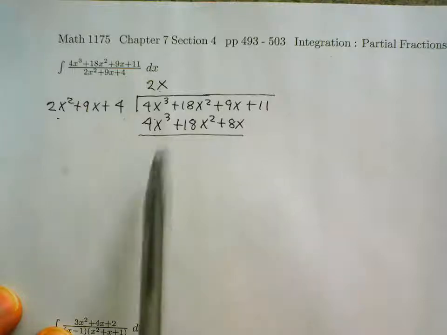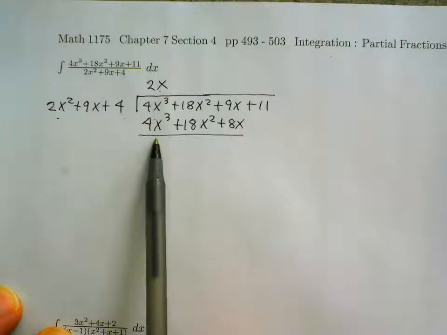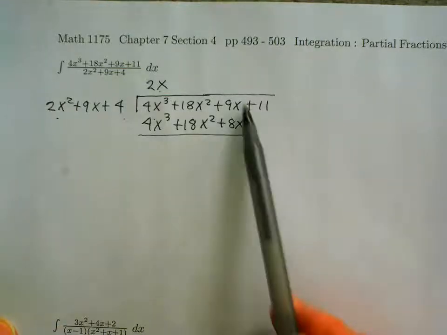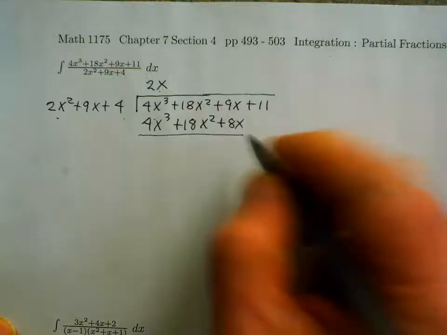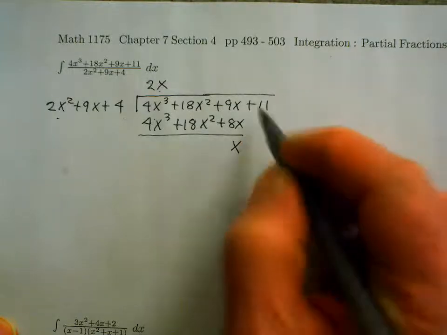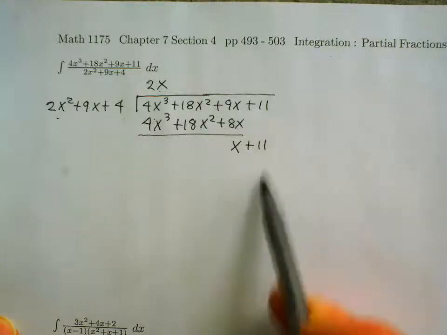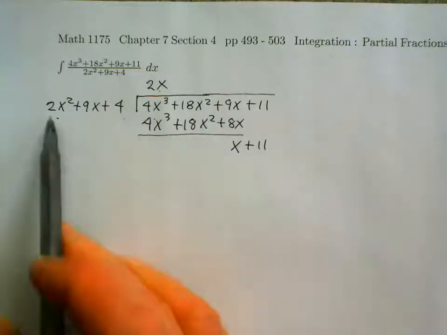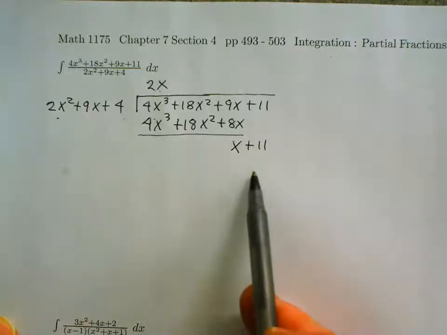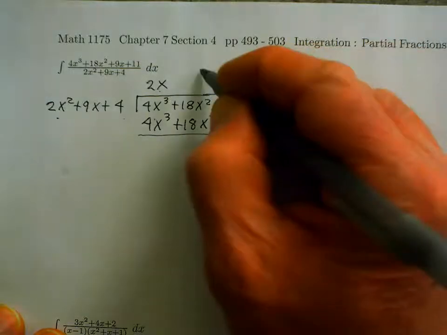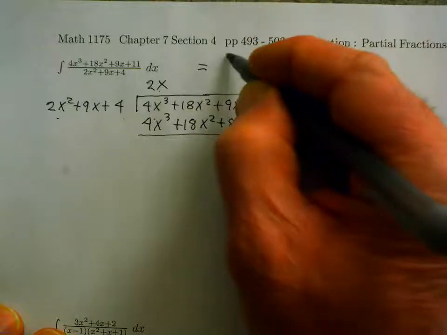And then subtract: 4x to the third minus 4x to the third is 0. 18x squared minus 18x squared is 0. 9x minus 8x is x, 1x. And then we have this plus 11. We're done with the long division.